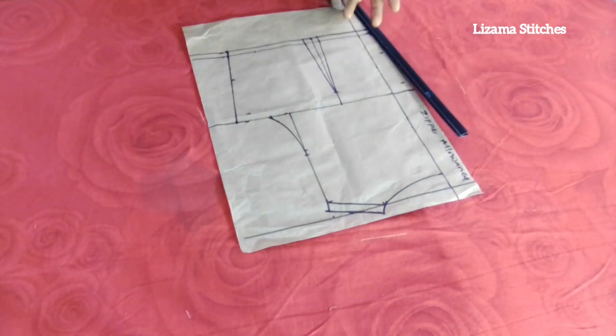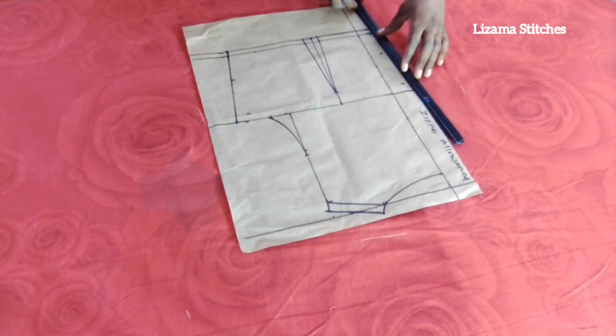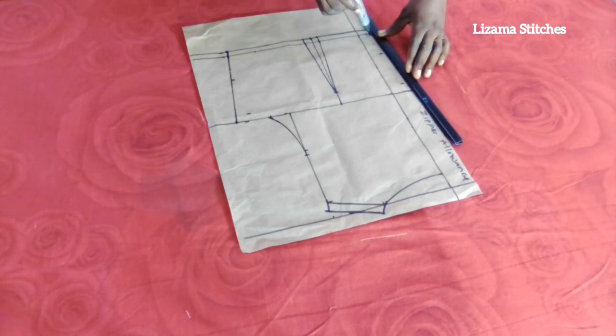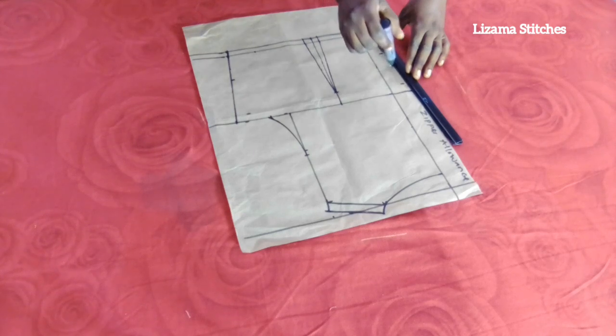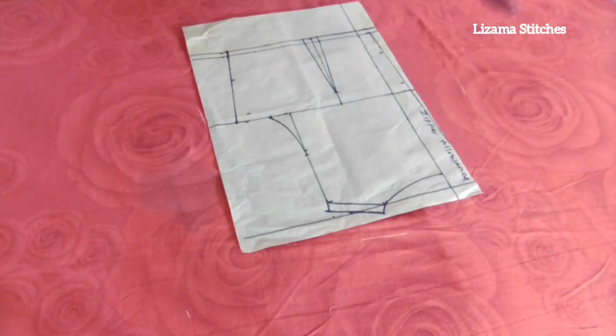Now you can use 1/2 inch, 3/4 inch, or you can also use 1 inch. It all depends on the amount you want to remove. So I'm using 1/2 inch. Now from here I'm going to create a new zipper allowance.